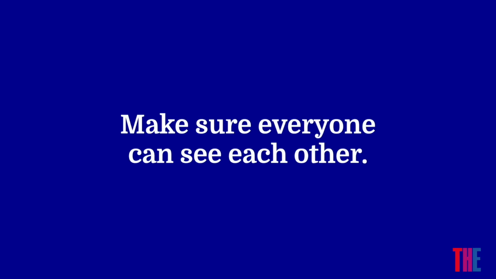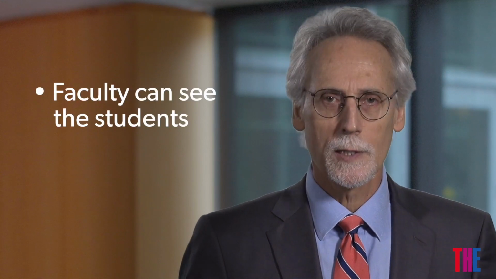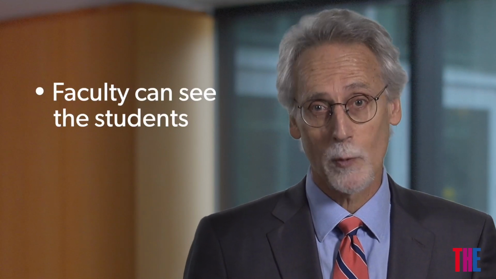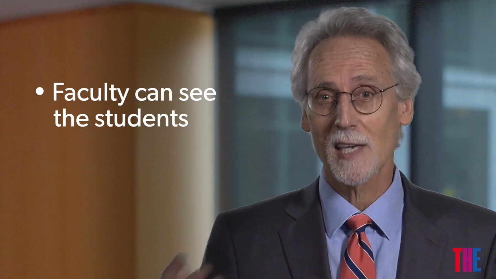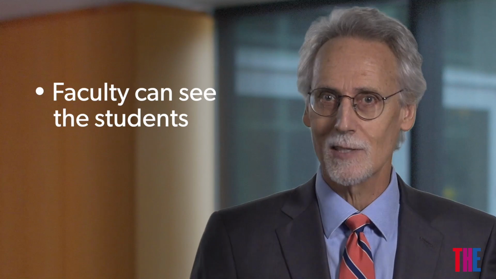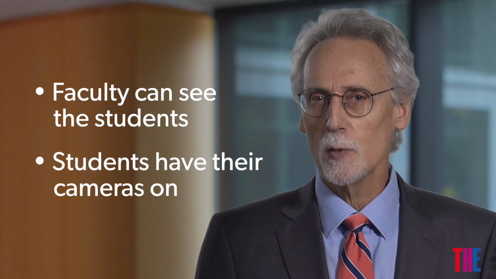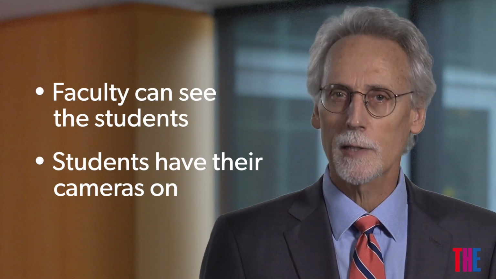The first tip that I would have is to make sure that everybody can see each other. Nothing will diminish that engagement and get people to tune out more quickly than if they don't see one another. What this means is you have to have rules of engagement. One rule is you need to have a technology set up where the faculty have the accessibility to all of the faces of the students so that they can see the students. But the other side of this is that these students need to make sure they turn on their cameras.